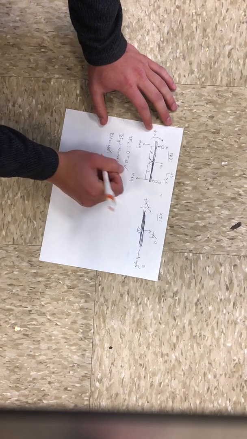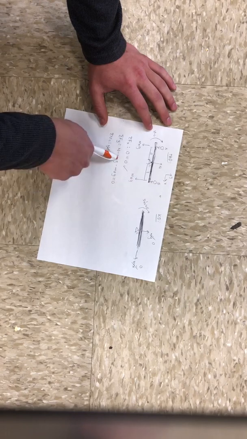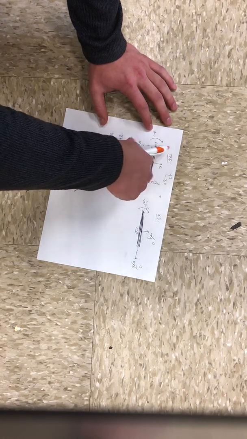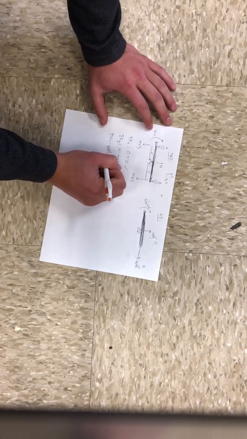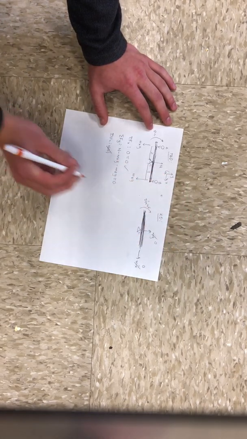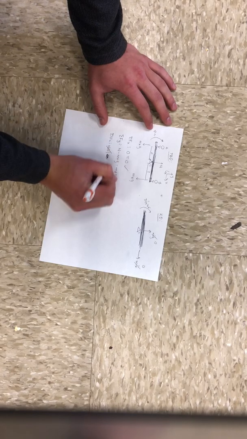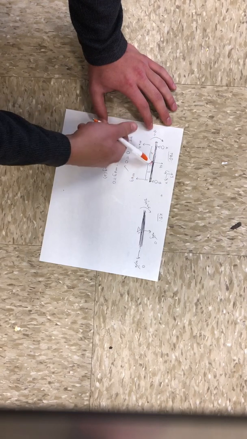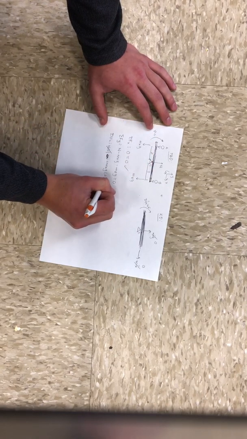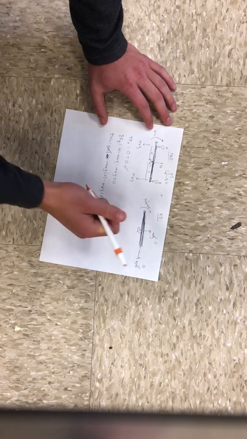And then technically these are going to be opposite signs because person B is clockwise and person A is counterclockwise. So we're going to assume counterclockwise is positive in this case. So we're going to do plus m_A g times 2, because it's a distance of 2 away from point C, minus m_B g times 3, which will be set equal to 0.